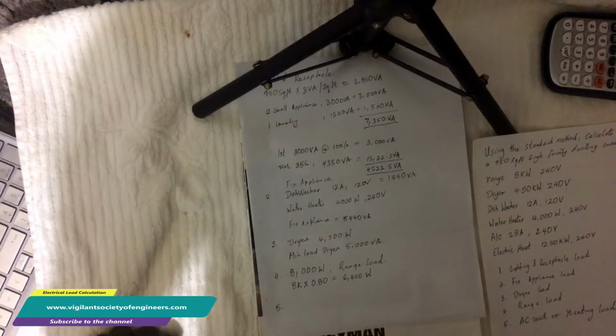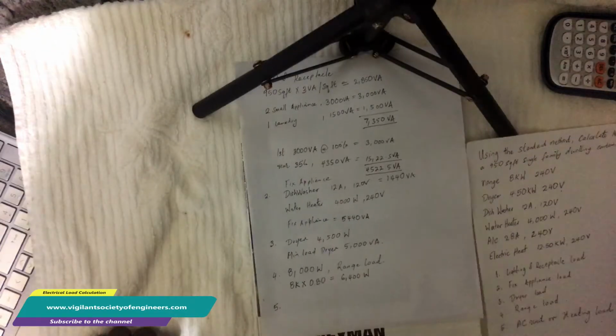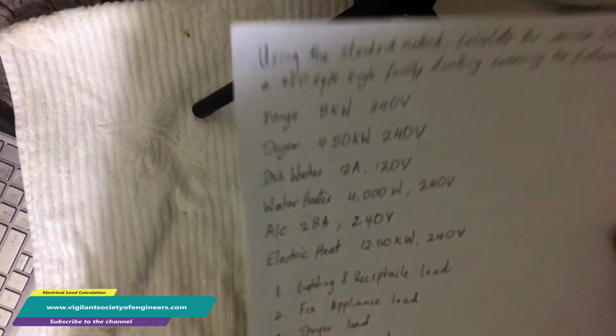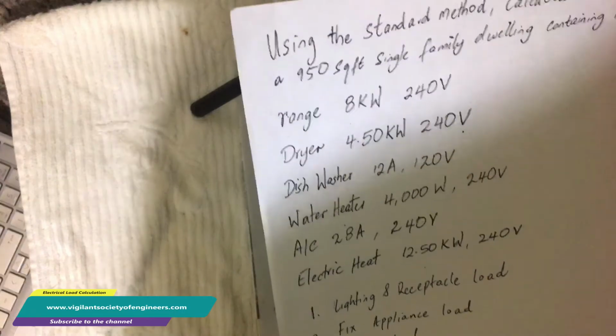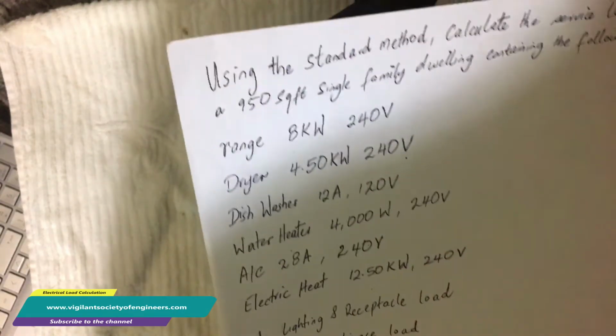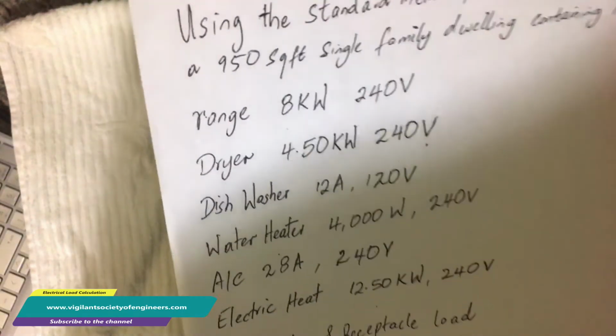In this case, let us determine the AC load. So the AC load is 28 amps, 240 volts. Let us determine what that is.